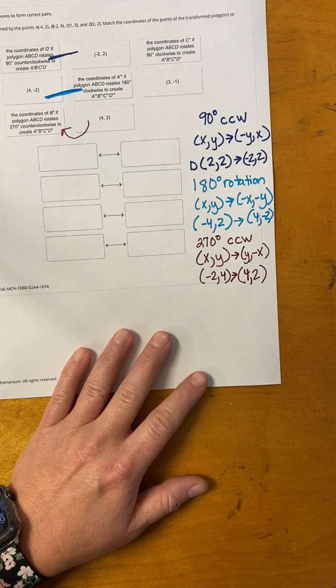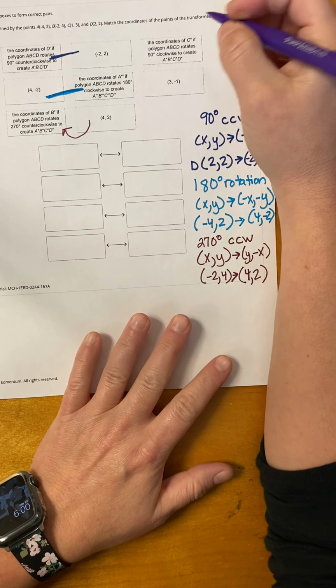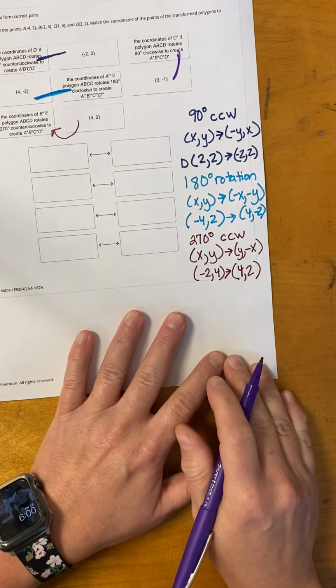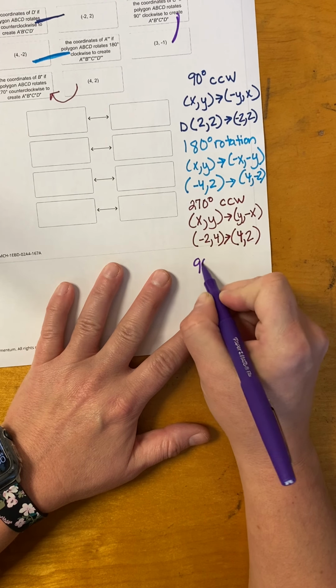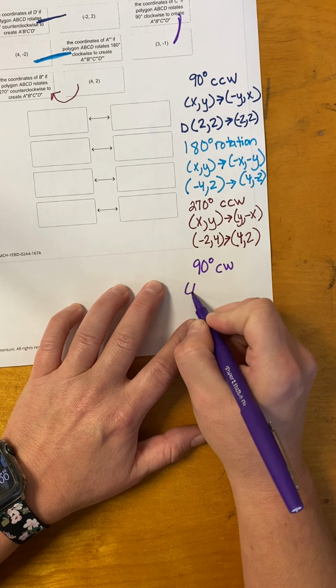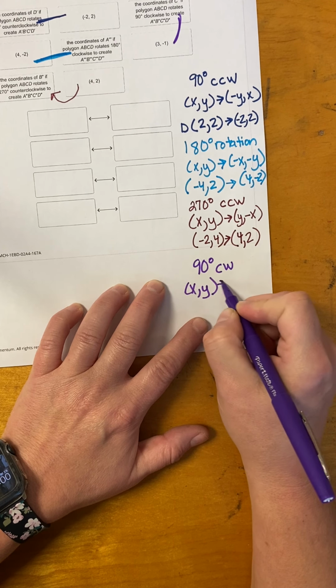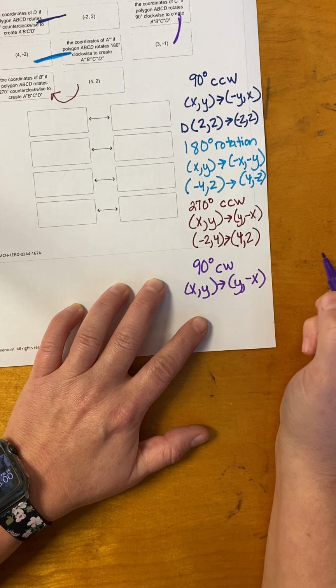And then the last one, the 3, -1, is a 90-degree rotation clockwise. Can y'all see? All right, so if you do a 90-degree clockwise rotation, what that does to your point is it'll become (y, -x).